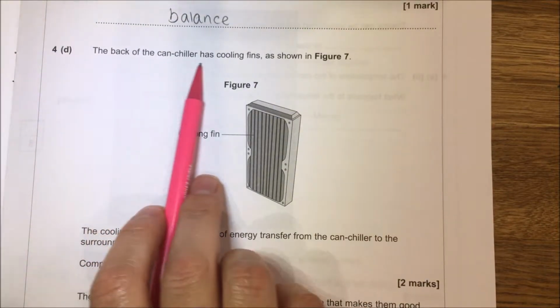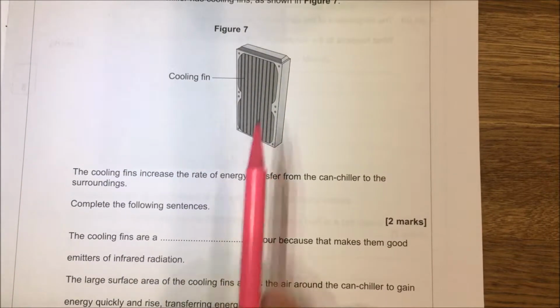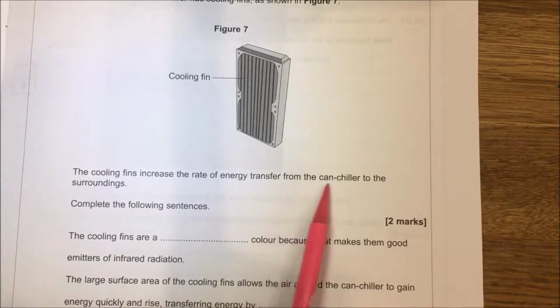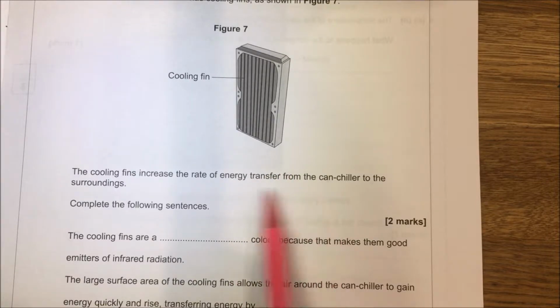The back of the can chiller has cooling fins as shown in figure 7. So here we can see the diagram here. The cooling fins increase the rate of energy transfer from the can chiller to the surroundings. That means more energy is lost as heat quickly.